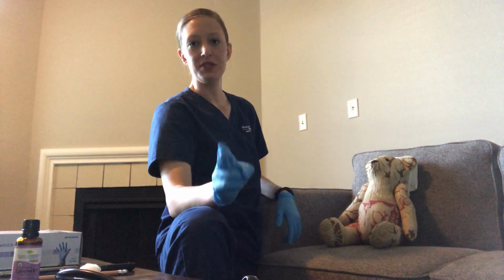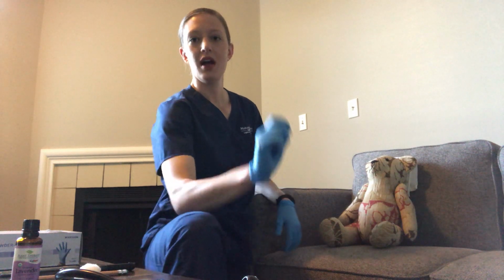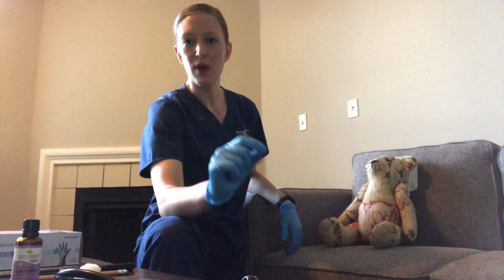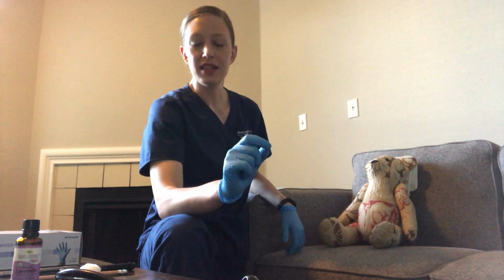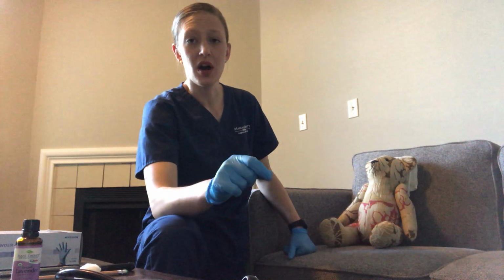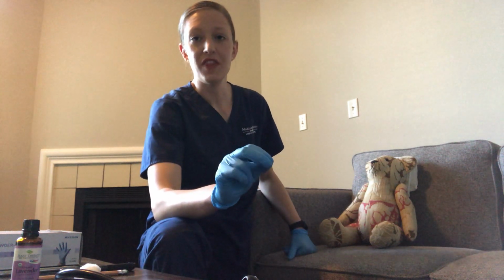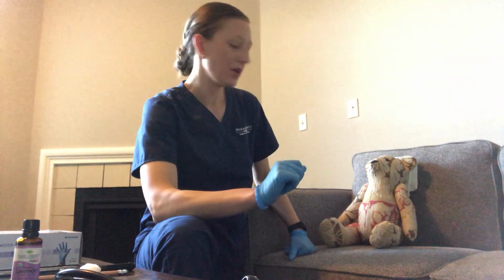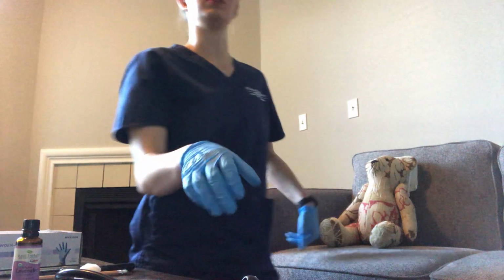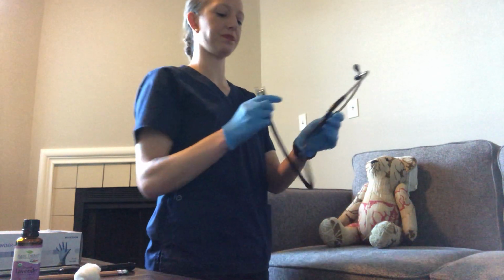I'm also going to note that the right side of the heart is anterior, and the left side of the heart is posterior. And then the base of the heart is on the right sternal border, and the apex of the heart is at the 5th intercostal space of the midclavicular line. So that is the location of the heart. And next I'm going to move into auscultation.